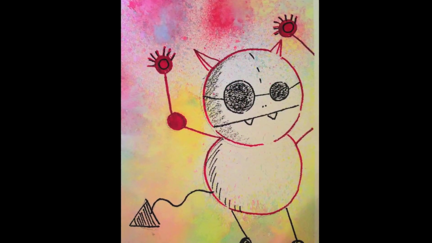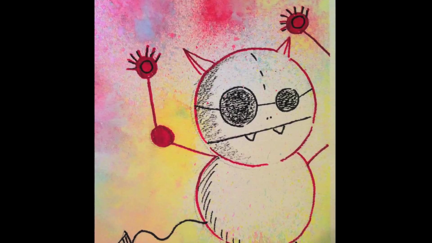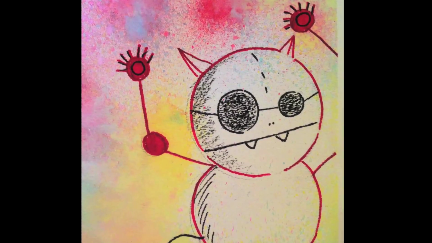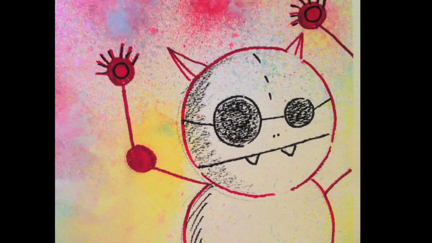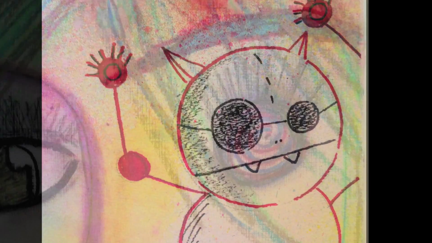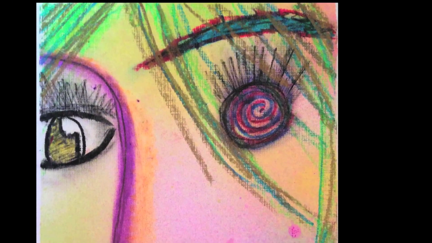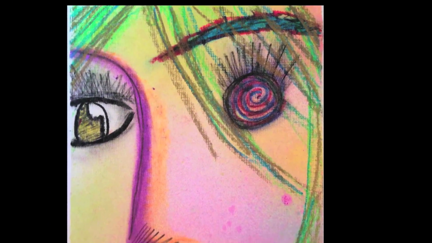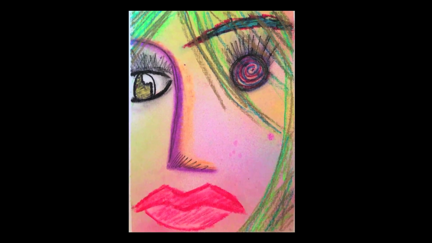The next one is also a start with a basic shape. I started with a circle. It could have been turned into a snowman, but it turned into this weird little creature. It almost looks like a little demon or something with sunglasses on. The next one I made with the start with an eye technique, and then I made an abstract face around it. I chose to focus in. You don't really see the edge of the face at all.